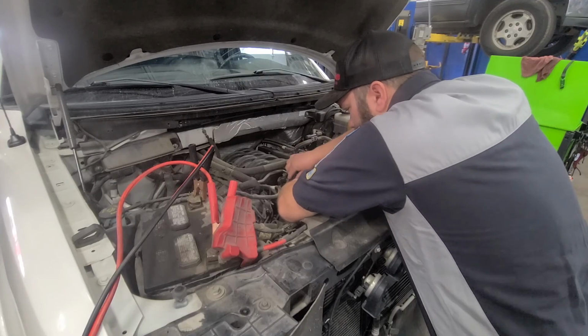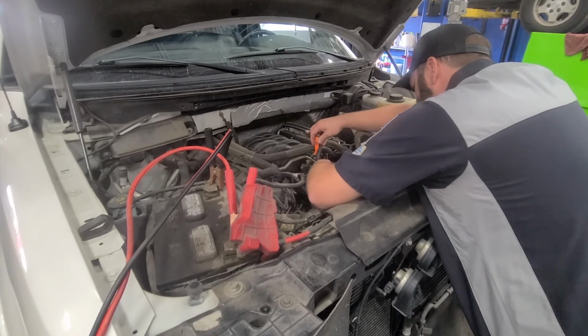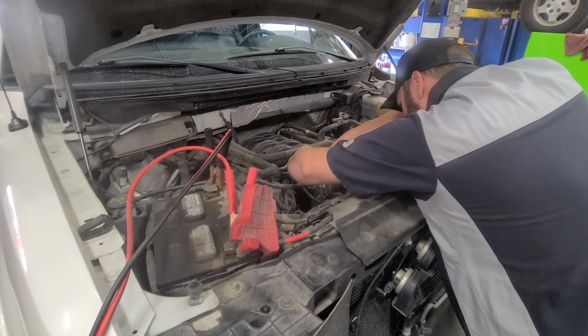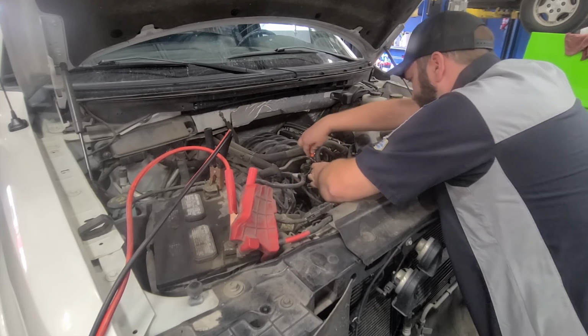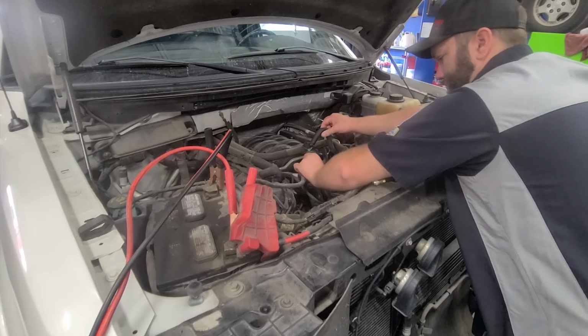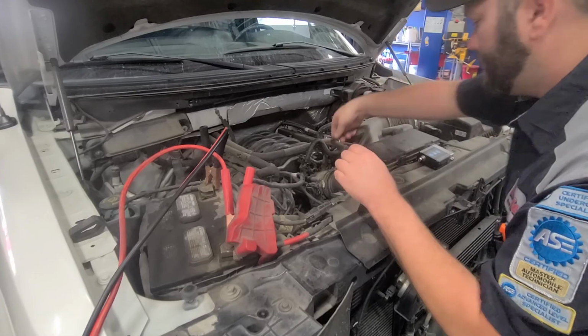You can use a simple vacuum gauge. It doesn't have to be this fancy. I just like to be able to show the data, and I'm kind of a scope fiend, so it's a lot of fun for me. So we're going to connect that. With it disconnected, we're going to start the engine, and we should have nothing on our gauge or on our pressure transducer. So let's see what we find here.